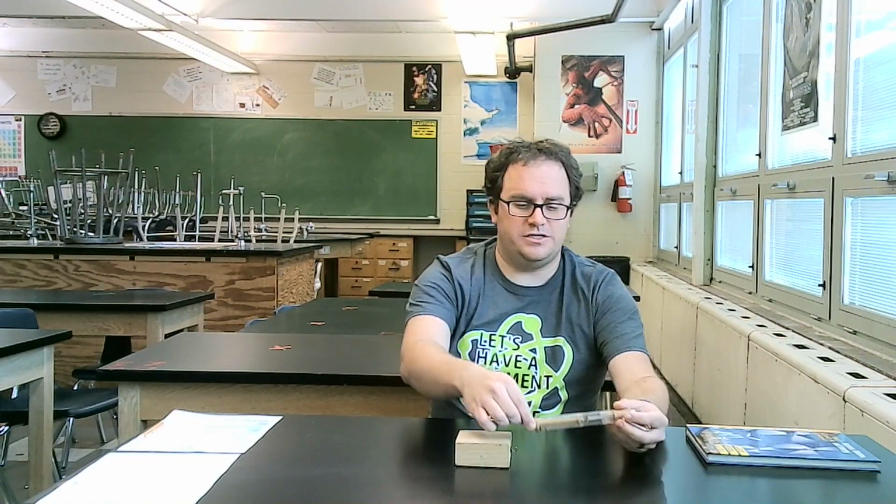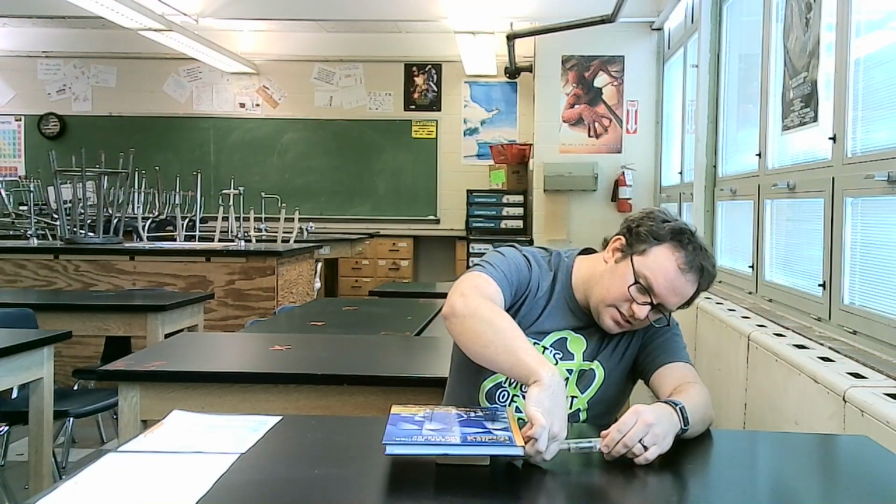Okay, so I'm going to be hooking this spring scale up to the hook that's already on the block. And then I'm going to pull the block along to see how much force it takes to move the block. Now, the block's very light, so I'm going to add this textbook, this wonderful physics textbook, to the top of the block so that it is harder to pull. Okay, so I'm going to hook it up, and we are going to test to see how much force it takes to pull this block.